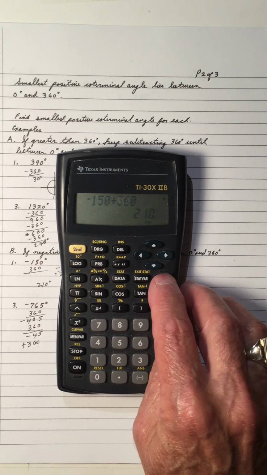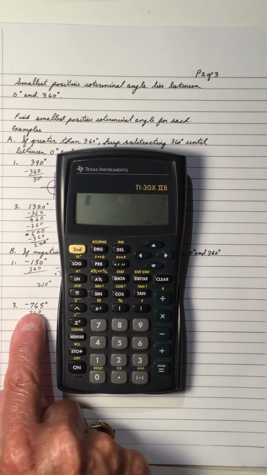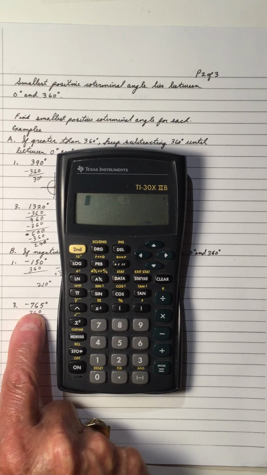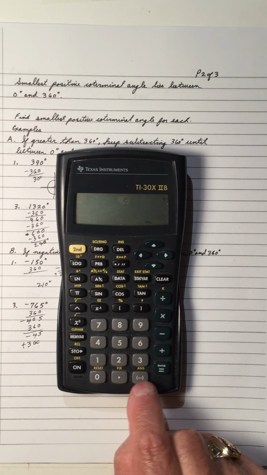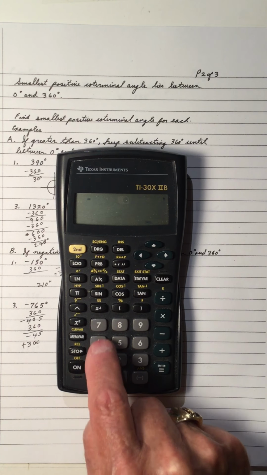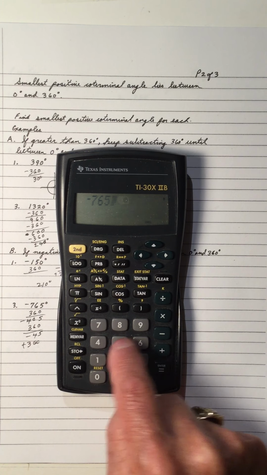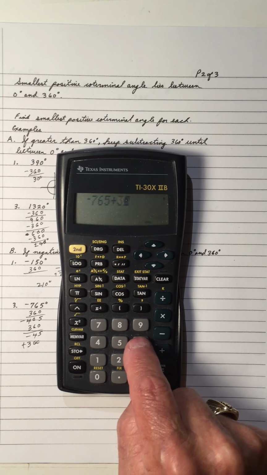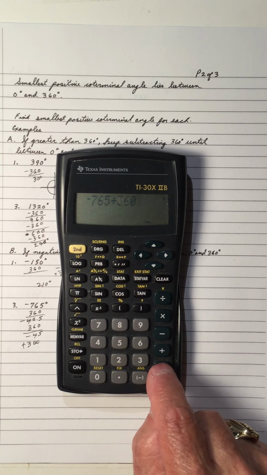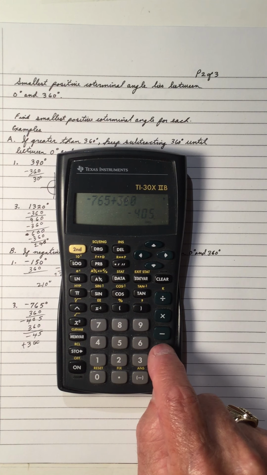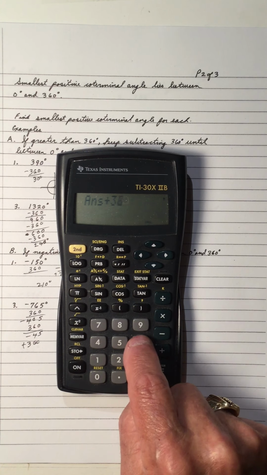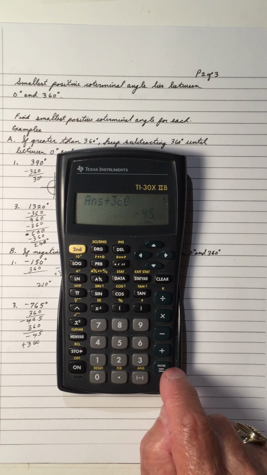Or if you take this one right here, negative, this is the negative button, this is the subtraction button, negative 765, add on 360. And then you add on 360.